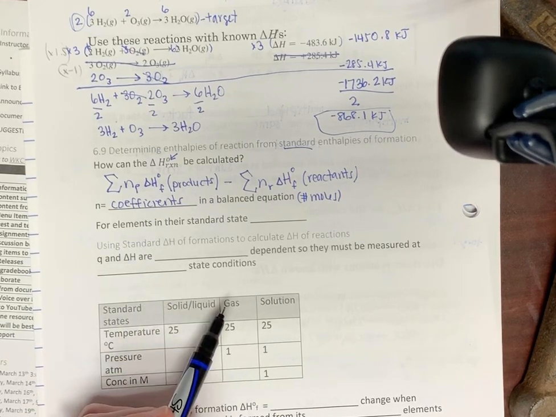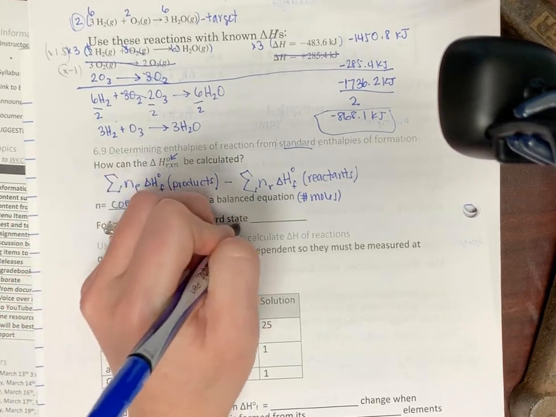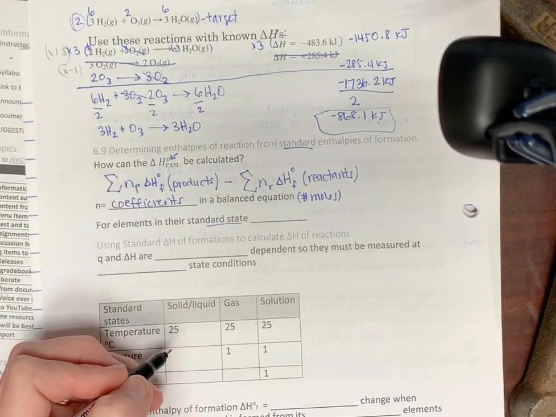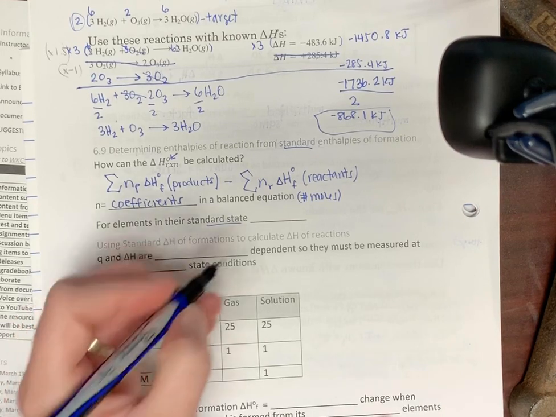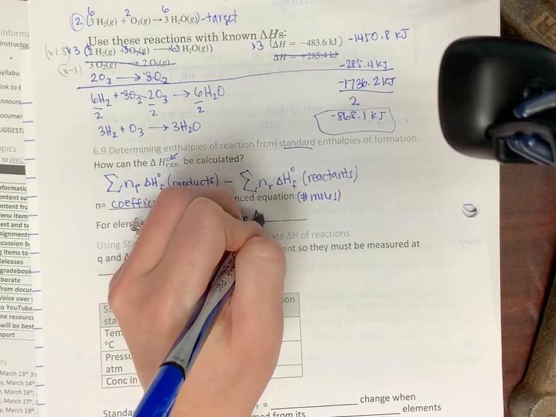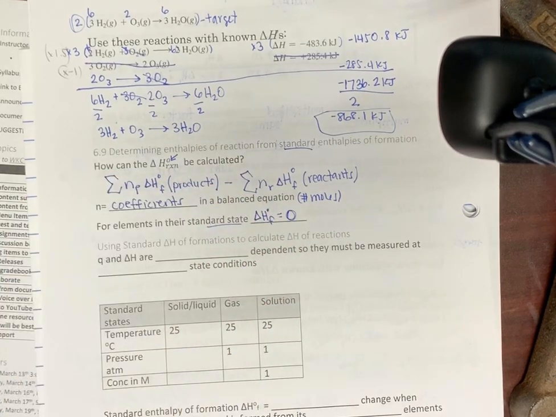And these are always for elements in their standard state. For elements that are in their standard state, which means how they exist in nature, it doesn't cost any energy to form them. So what you'll see in the table is your heat of formation is 0. That makes the math way easier because it doesn't matter how many moles there are. It's 0. So you have less to add.